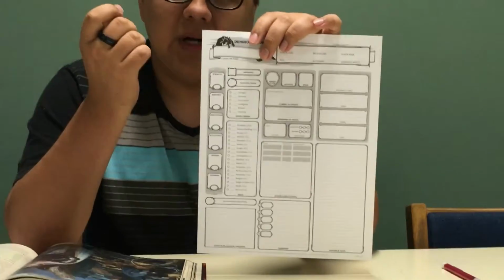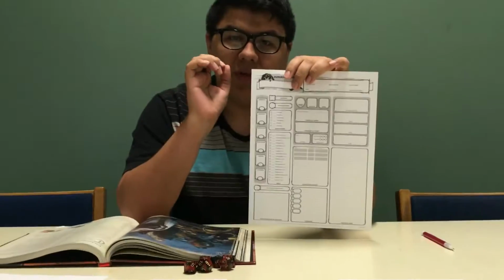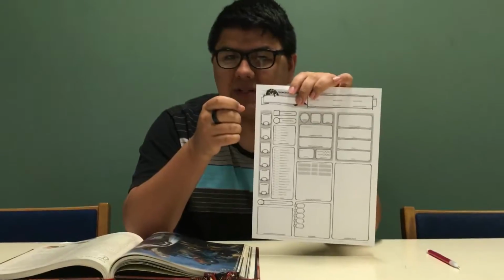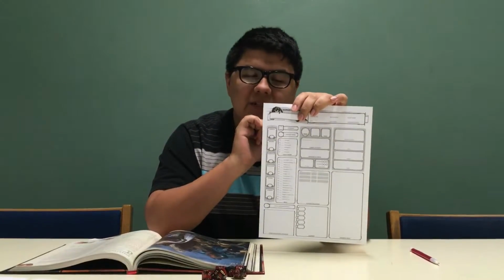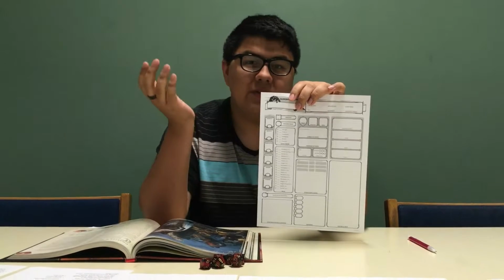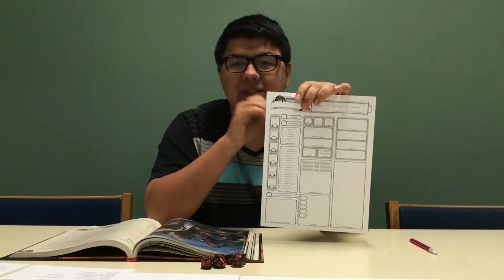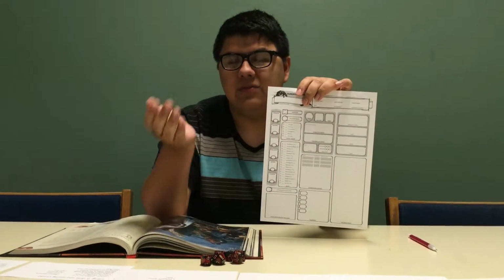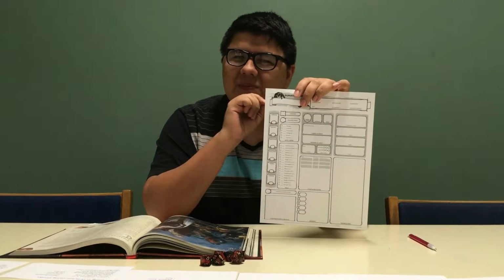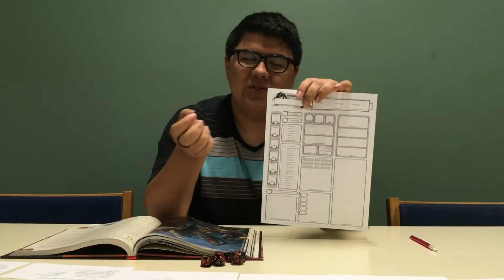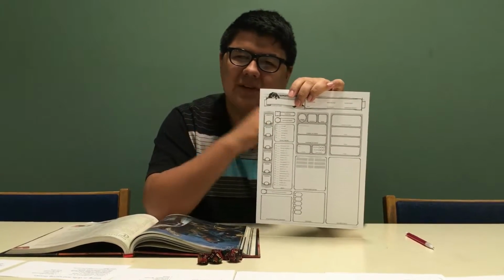So in order to get your modifier, you take your ability score, which is in the box, and subtract 10 from it. Then you divide that number by 2. So let's say it's 14. You get 14 minus 10, and that is 4. Divide that by 2, and you get a 2. So it's a plus 2 to your modifier.